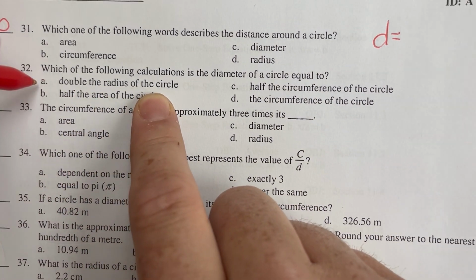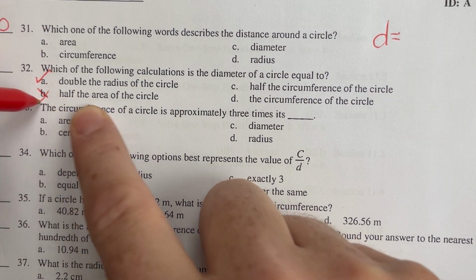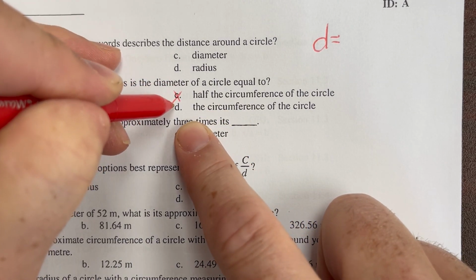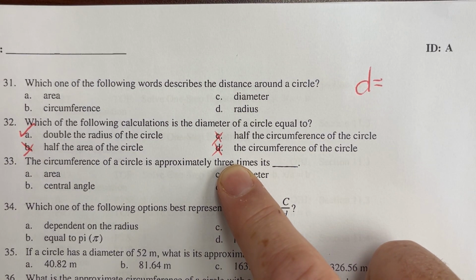Double the radius, yes. Half the area, no. Half the circumference, no. The circumference, no. So it's A.